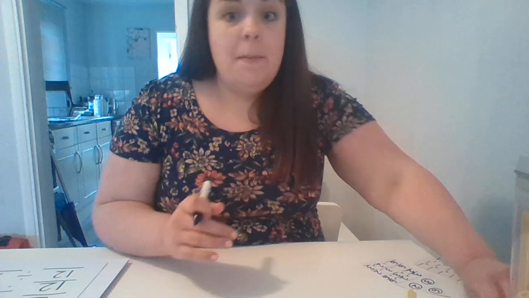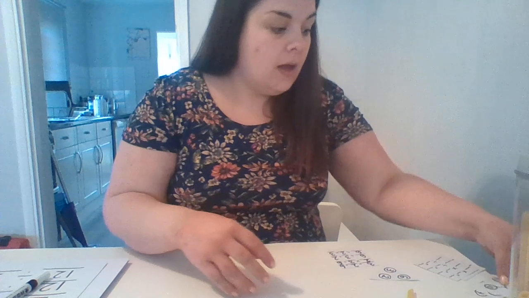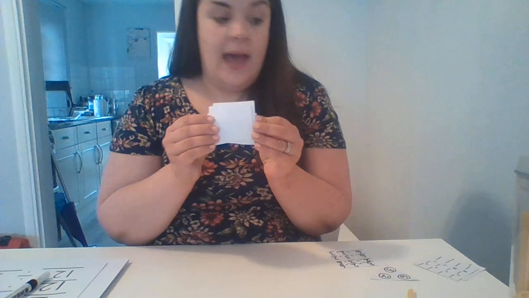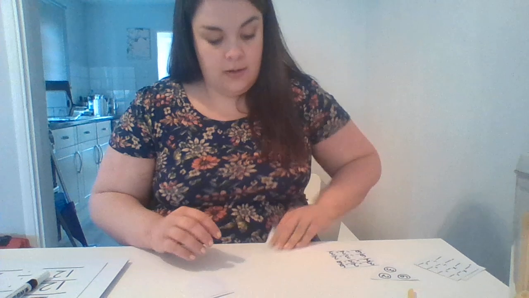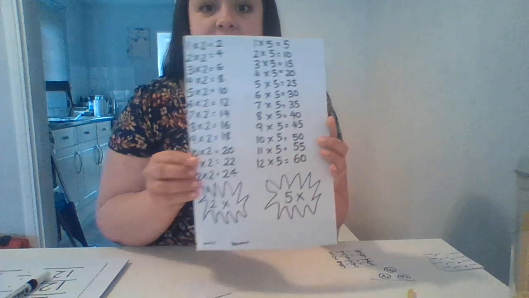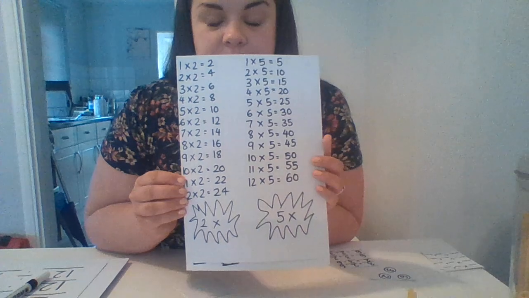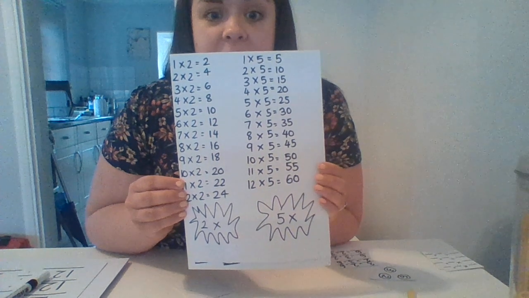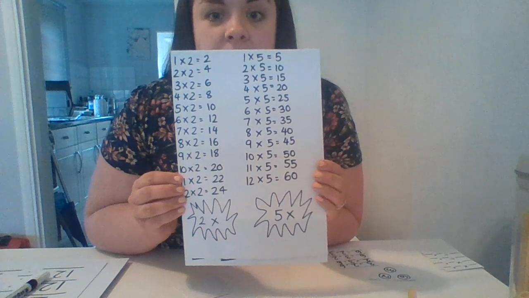If you feel like you could use your times tables, you might not need to use the pasta. This might help you with the little game that you can play. Cut yourself some squares, some triangles, and some rectangles. You'll need to have a little practice and write out your times tables. I've had a go at my 2s and 5s, and I'll do my 10s later.